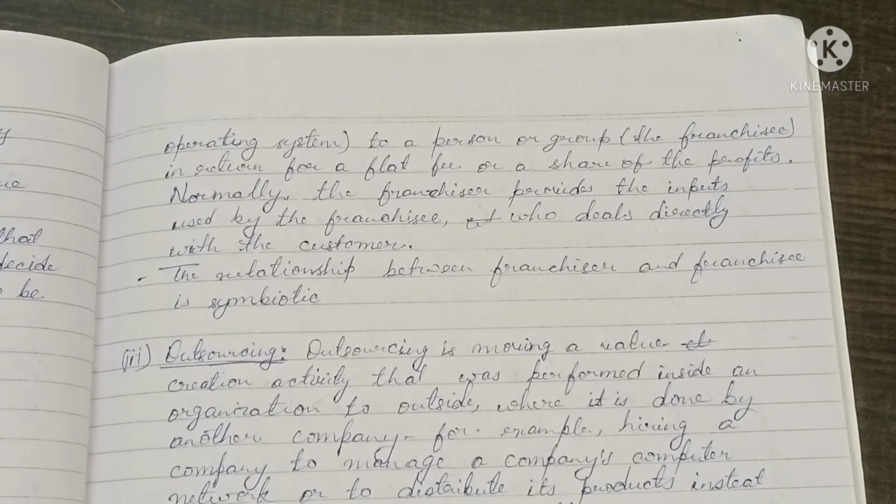If I want to sell KFC or McDonald's products in my restaurant, then I become the franchisee, and McDonald's or KFC becomes the franchisor. The resources may be the name or different things which the company is going to provide me, and for that I will have to pay a flat fee.